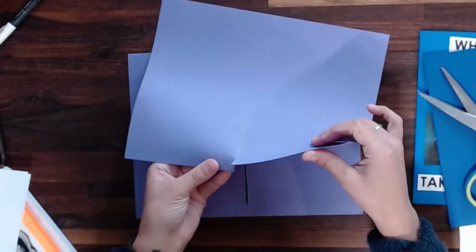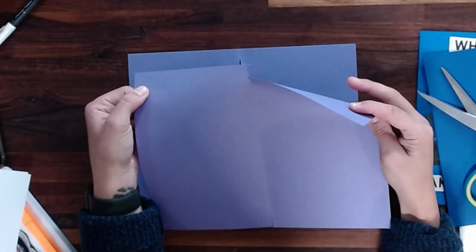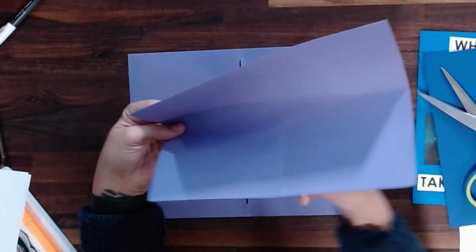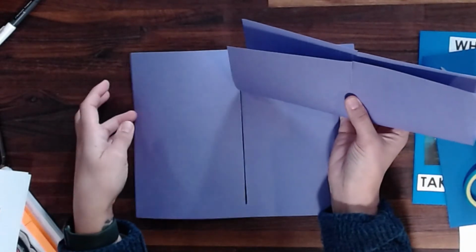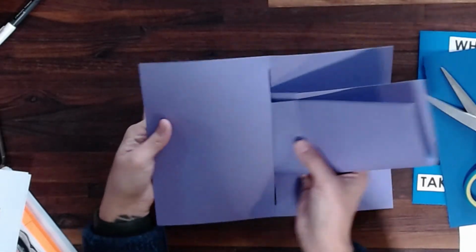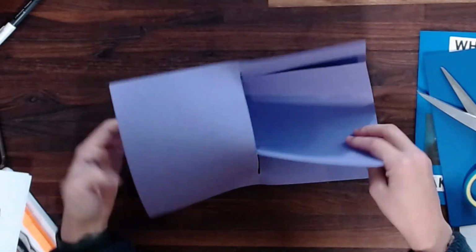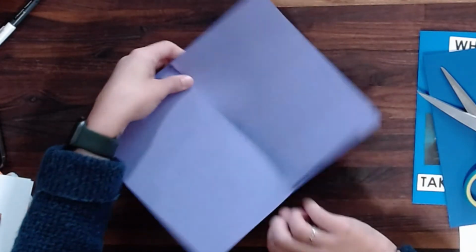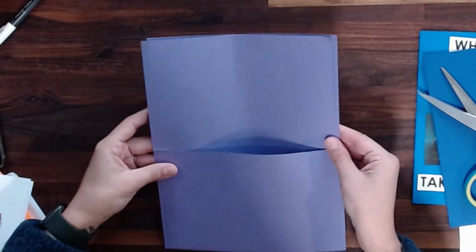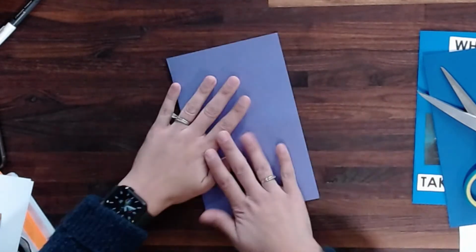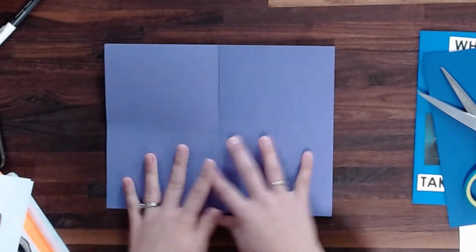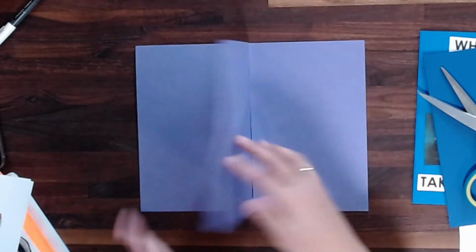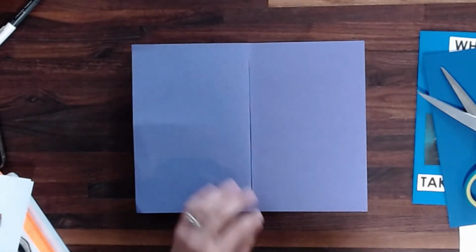So now you're going to see that I have my little slits here. And what I do is I fold it this way. It just makes it so much easier. I place it in, and you kind of have to work with it a little bit, but the slits will come through, allowing you to create a nice little book for kids to be able to use.